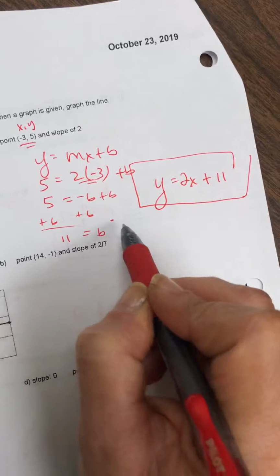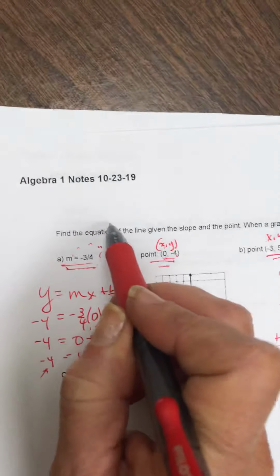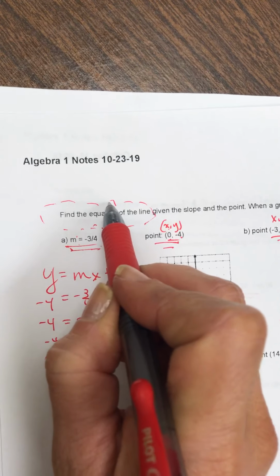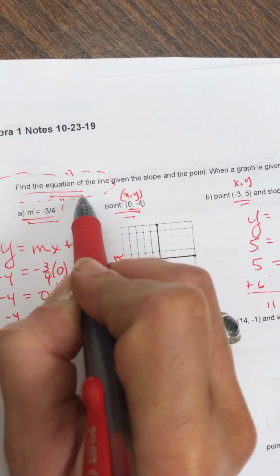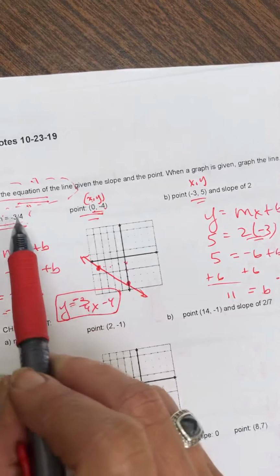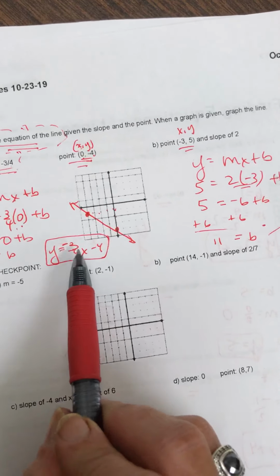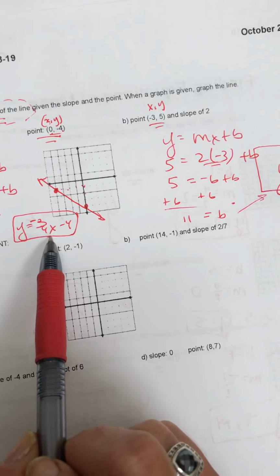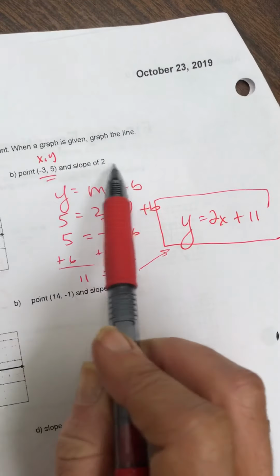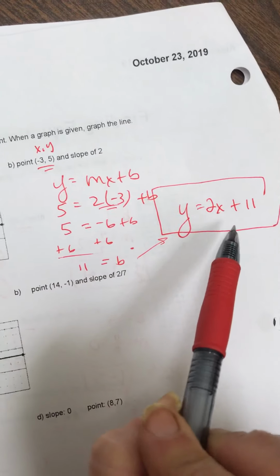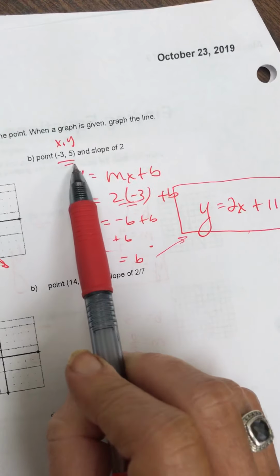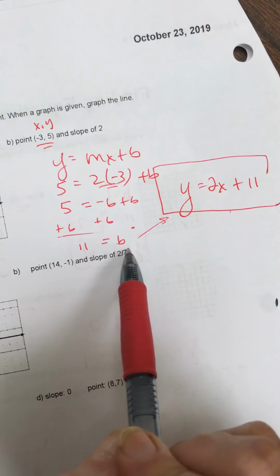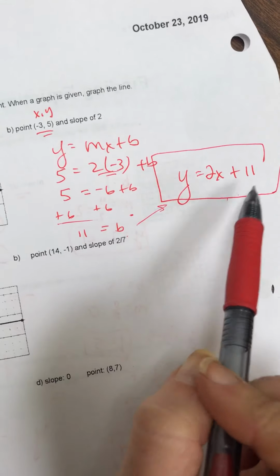Now notice I'm not finished until I find the equation. My goal is to find that equation. So in this case, you may be like, well, okay, I would have just seen that that was the y-intercept. Well, then in that case, you could have just jumped to this equation. But in this case, you can't jump to that equation until you plug this point in for x and for y, and then solve for b to get my final answer.